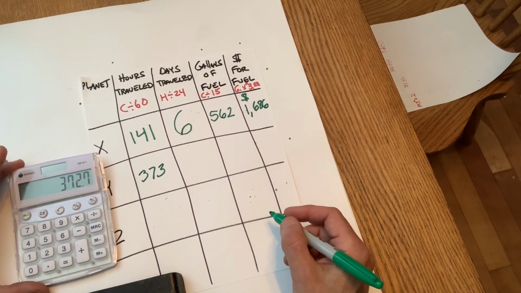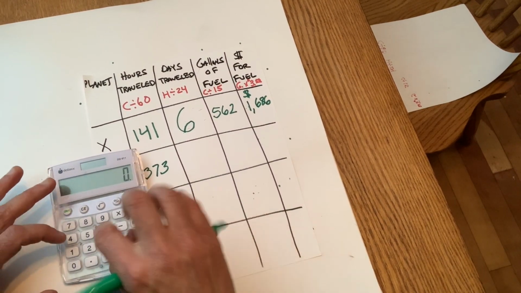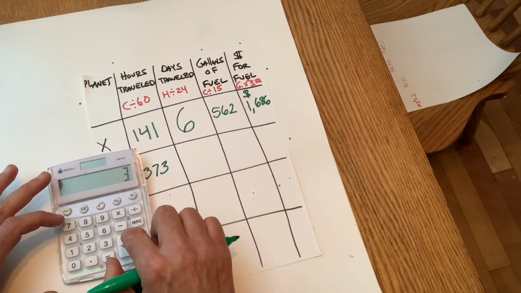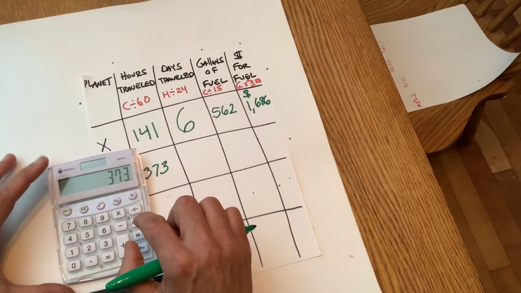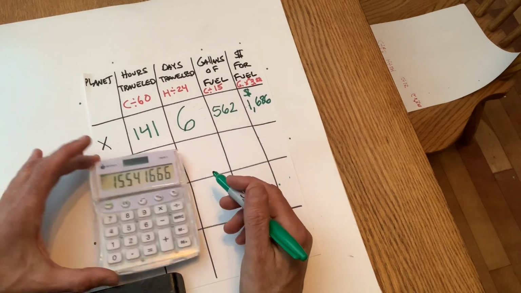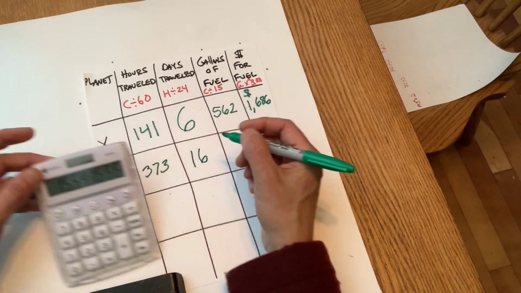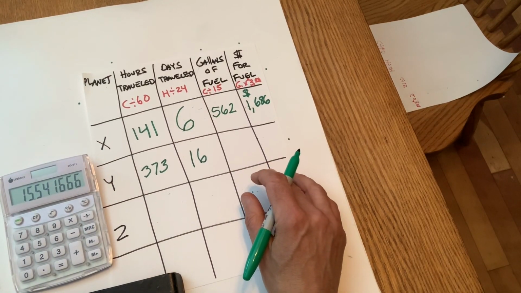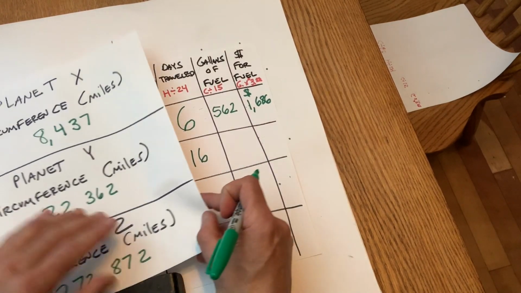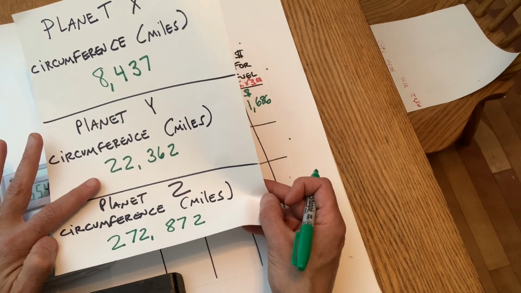How many days would that be? We're converting hours to days. So type in the hours, 373, divided by 24. 24 hours in a day. And you should have gotten 16. It's going to take 16 days to go around planet Y, which has a circumference of 22,362 miles.